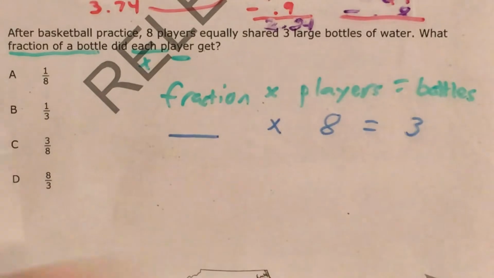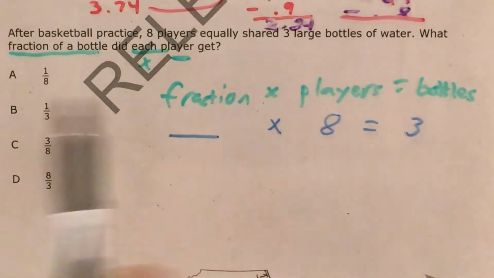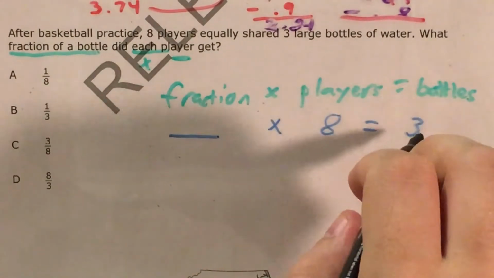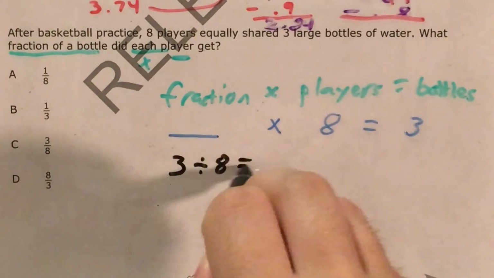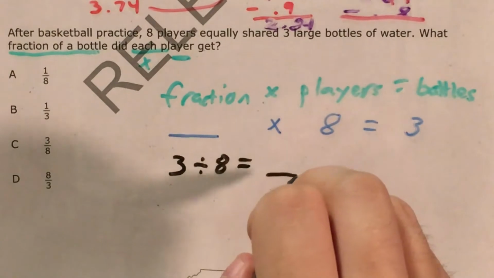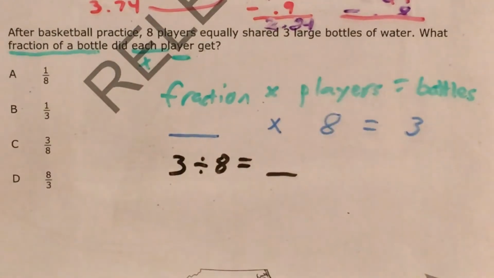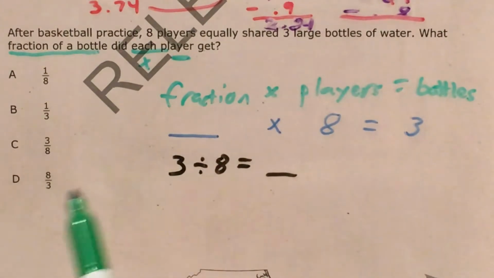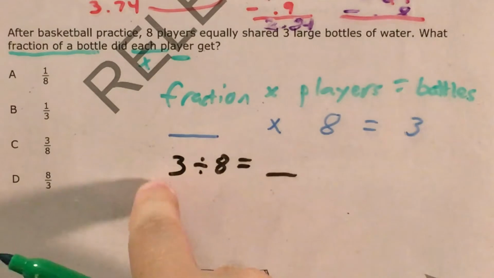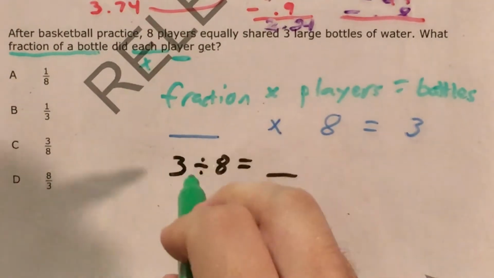Now that I have this equation, something times 8 equals 3, I'm going to use a fact family trick to rearrange this. If I know that this number times 8 equals 3, then I can flip this around and say that 3 divided by 8 equals that number. And now the only thing I have left to do is take 3 divided by 8 and write it as a fraction.